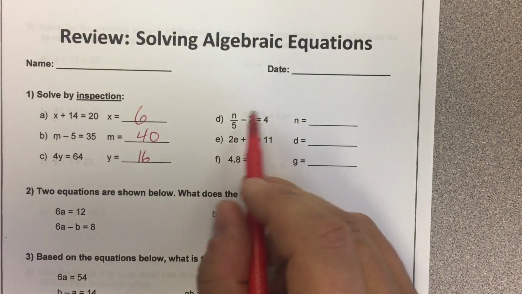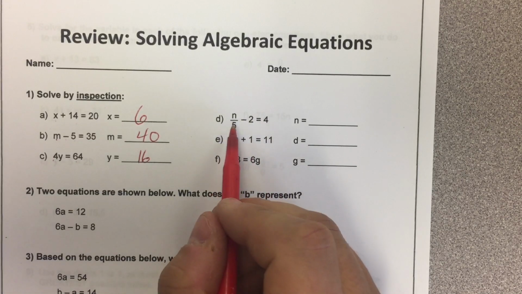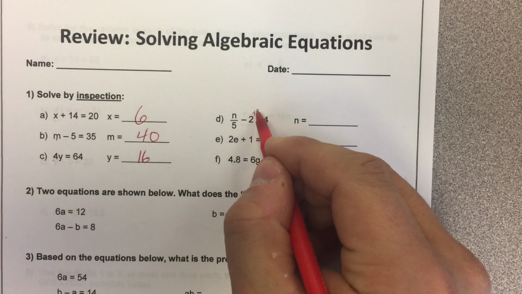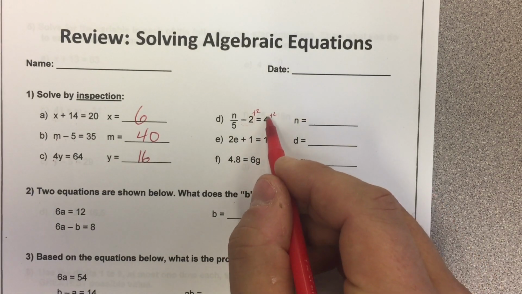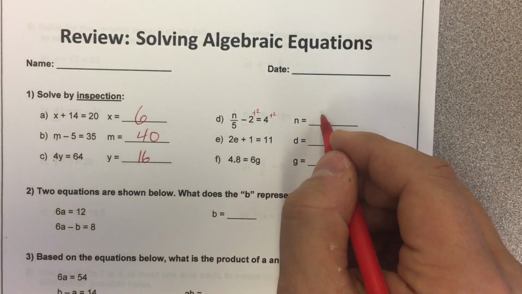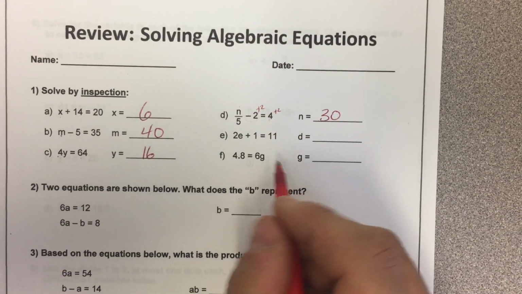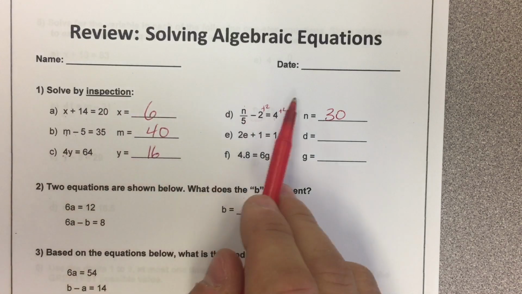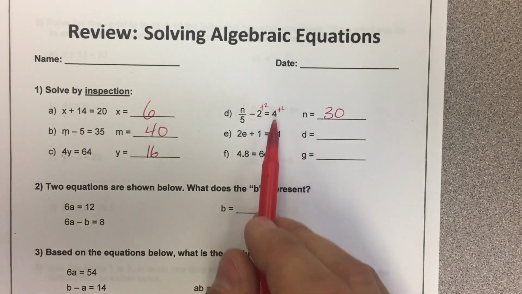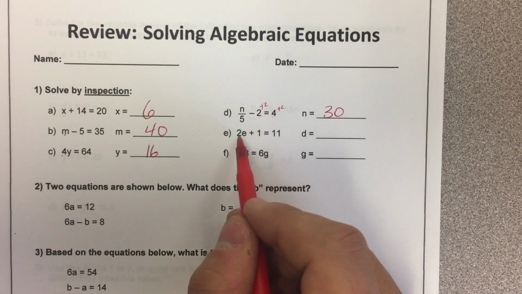In this case here, these are two-step problems. And so I'm trying to think, well, if I were to add this to both sides, then I'd have 6 over here. So I have some number divided by 5 equals 6, so that's 30. And although it says inspection, you're welcome to use some of the strategies that we use, like balancing and inverse equations and stuff to help you solve.